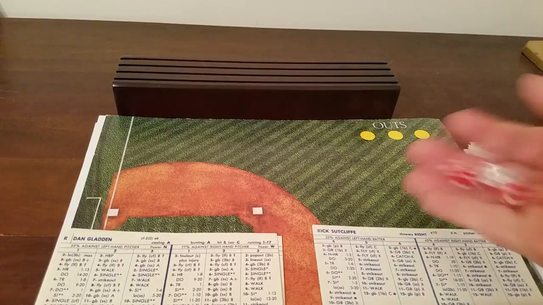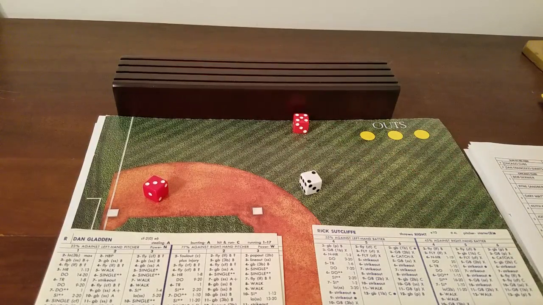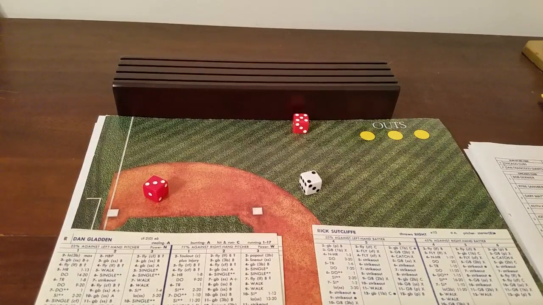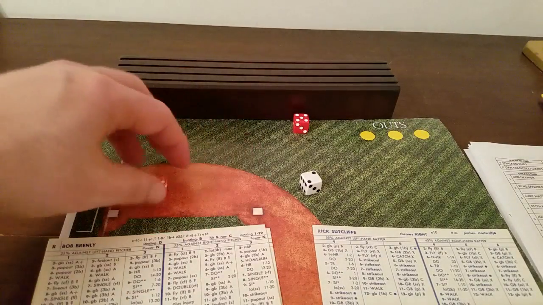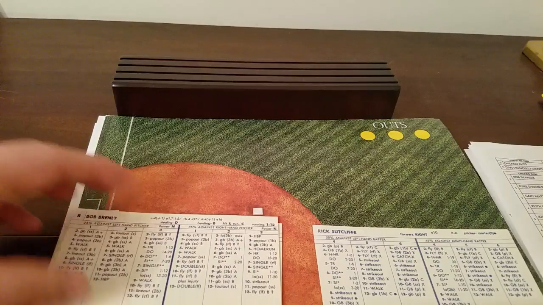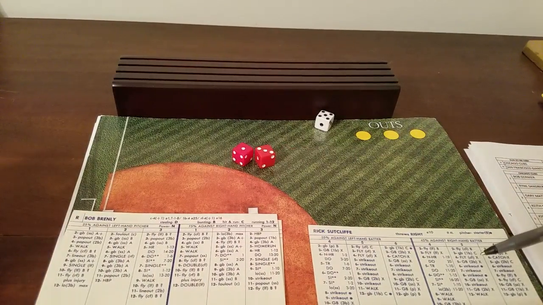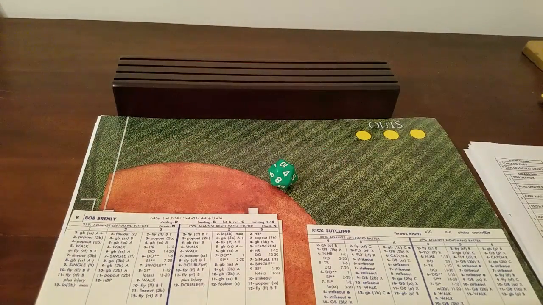He thinks it's rigged. Here's Dan Gladden. 2-8. Ground ball to short. That's 2 away. Sutcliffe trying to get through this inning. They'll probably bring in the bullpen for the 8th and 9th. Bob Brenly. 2 out space is empty. 5-4. 5-4 is fly ball center field. He's a 1. And that's a 10.